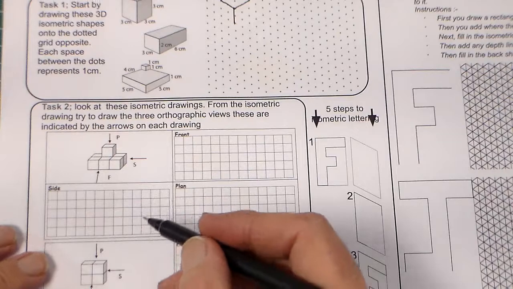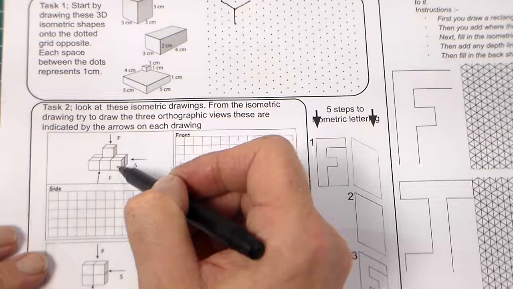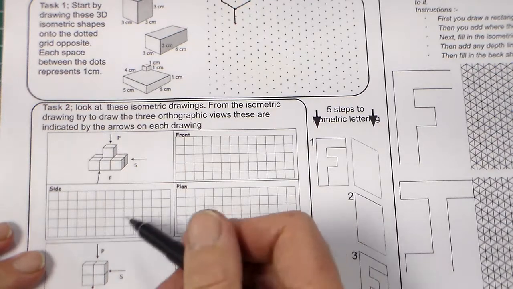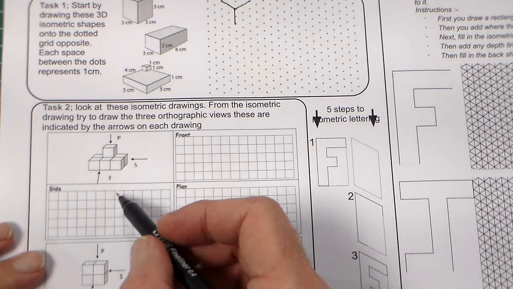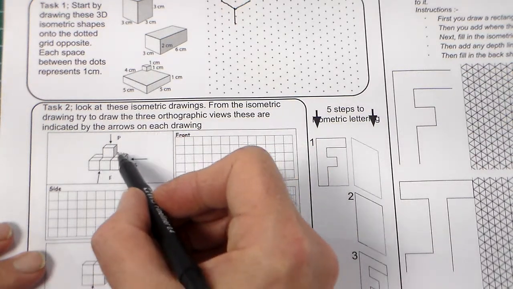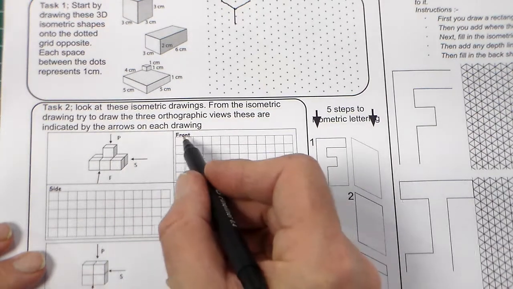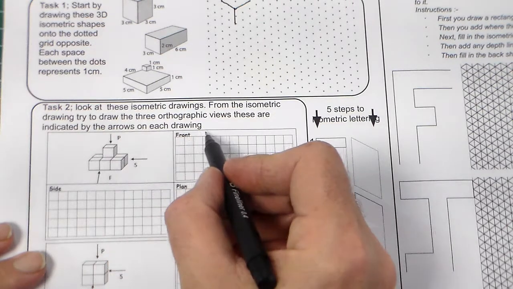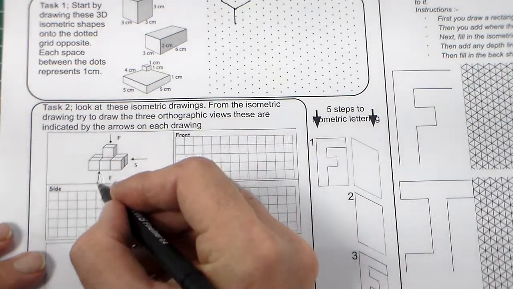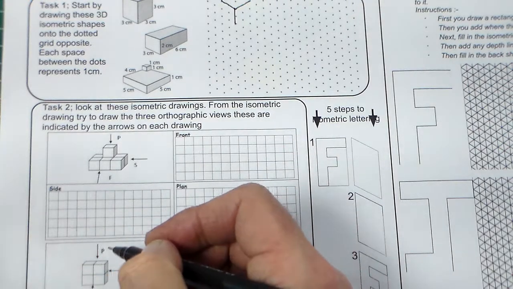Task 2 is drawing a three-dimensional object using the three views that we did in the previous week. If you remember, last week we looked at the orthographic view. Here we have an isometric view, and if you look at this 3D cuboid shape, it has F for front view, S for side view, and P for plan view. The idea is that we're going to draw these different views on these square grids.